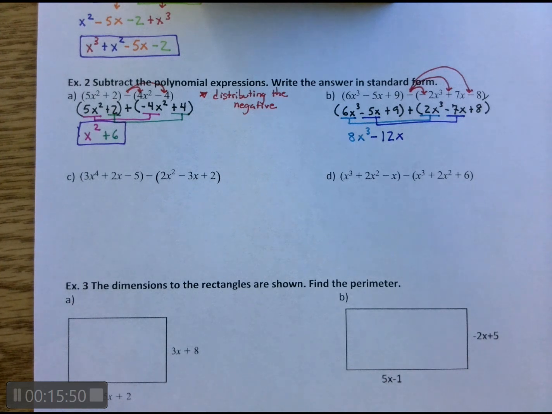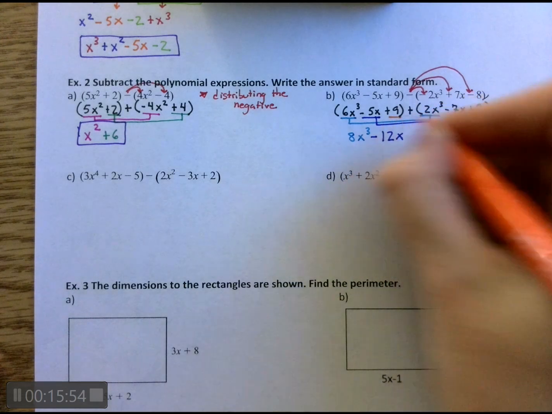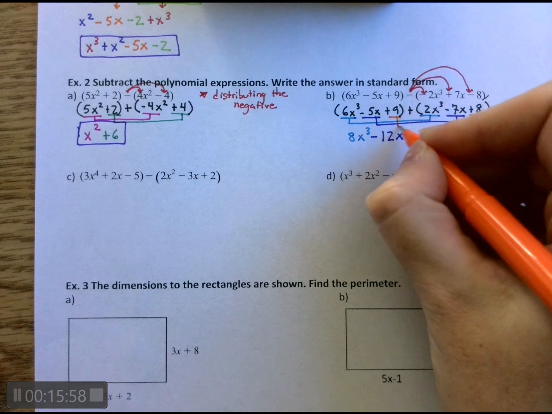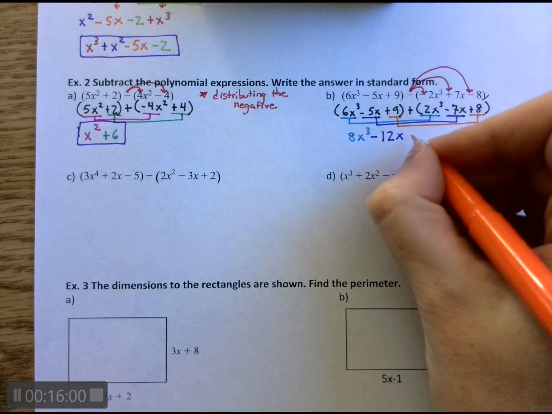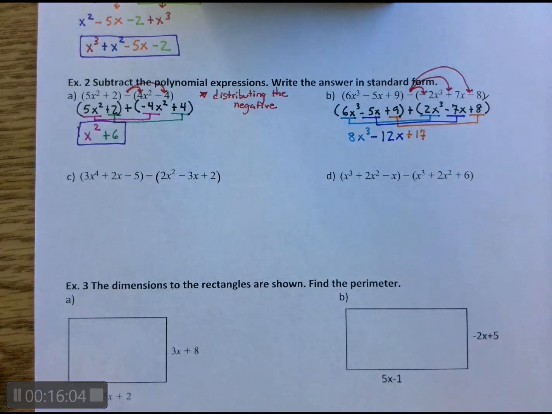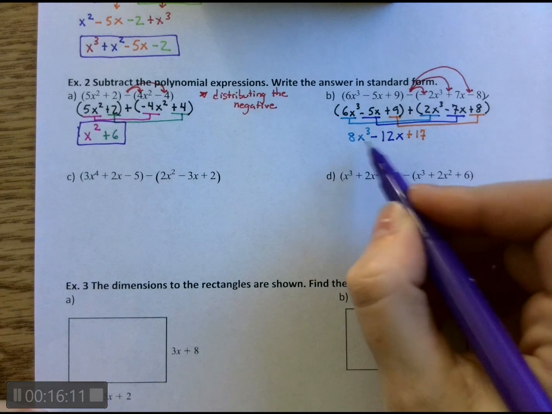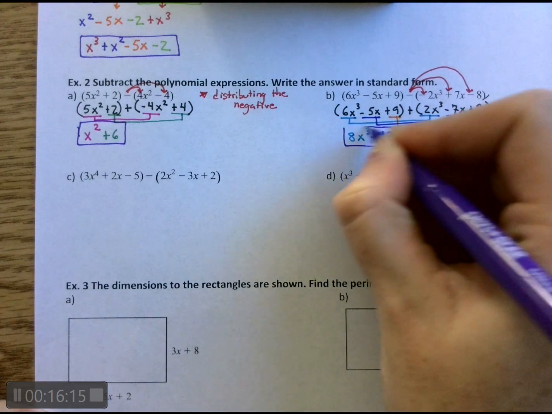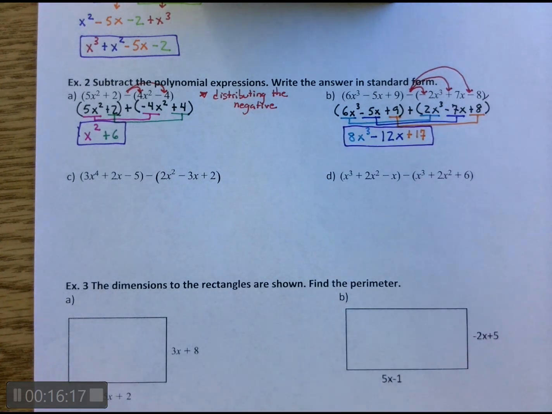Okay. And then take a look at your 9. And then take a look, an 8. 9 plus 8 will give you 17. Make sure you are in standard form. It's simplified 3, 1, 0. So we are in standard form. We're doing good, guys. Cool.